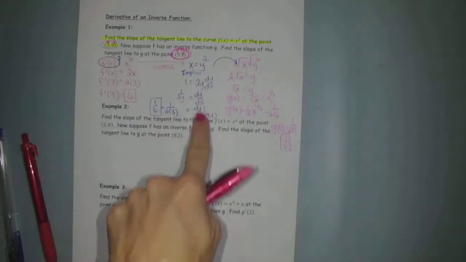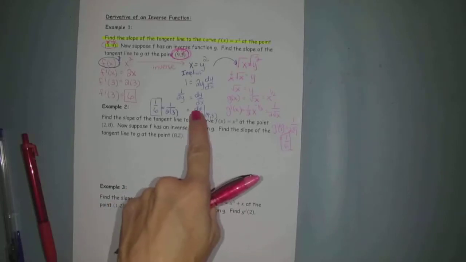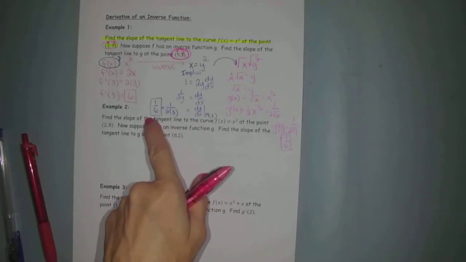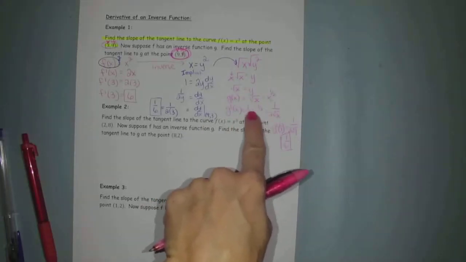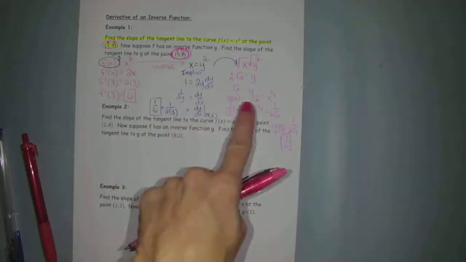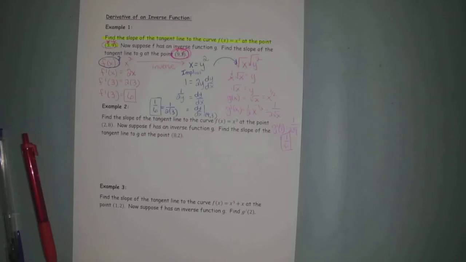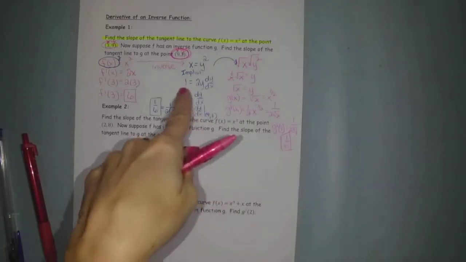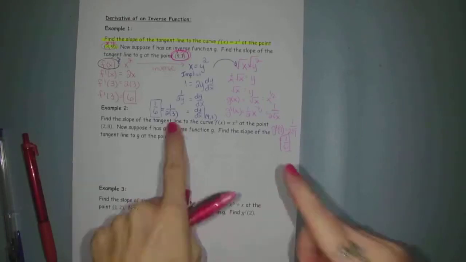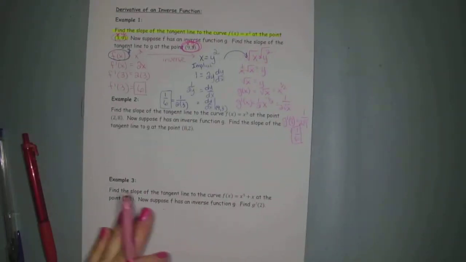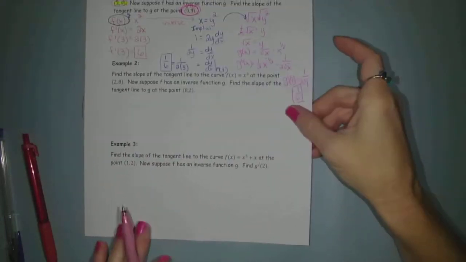So I would say the blue, the implicit, is much faster and easier than solving the equation back for y or g and doing it the traditional power rule way. I would go with implicit for this one, but you're going to get 1/6. Okay? All right, very good. Let's go to example 2 and see if we can see some similarities.